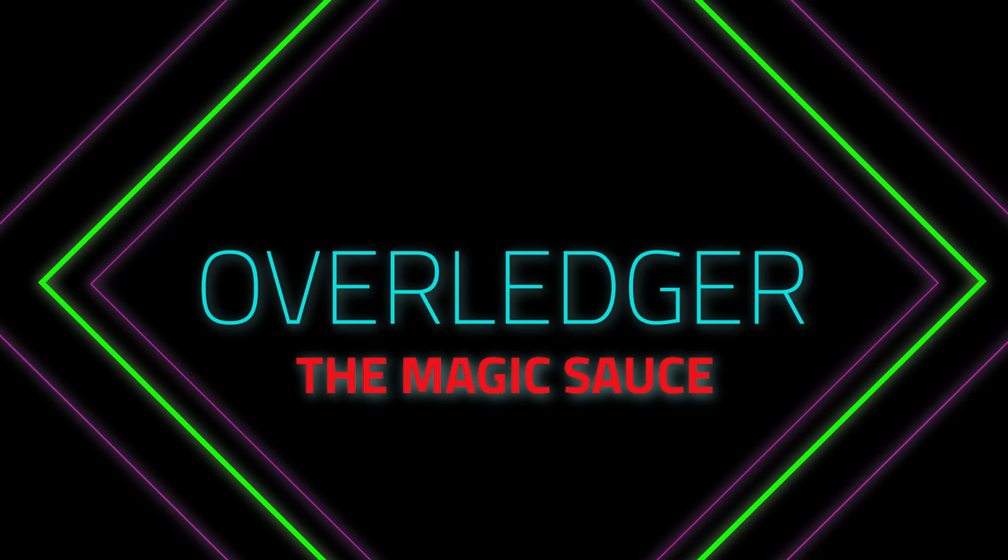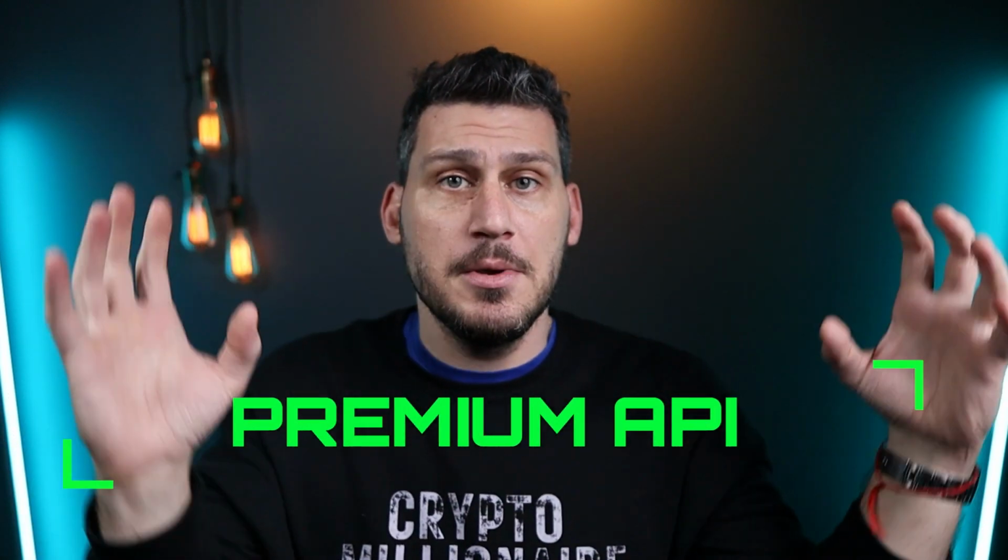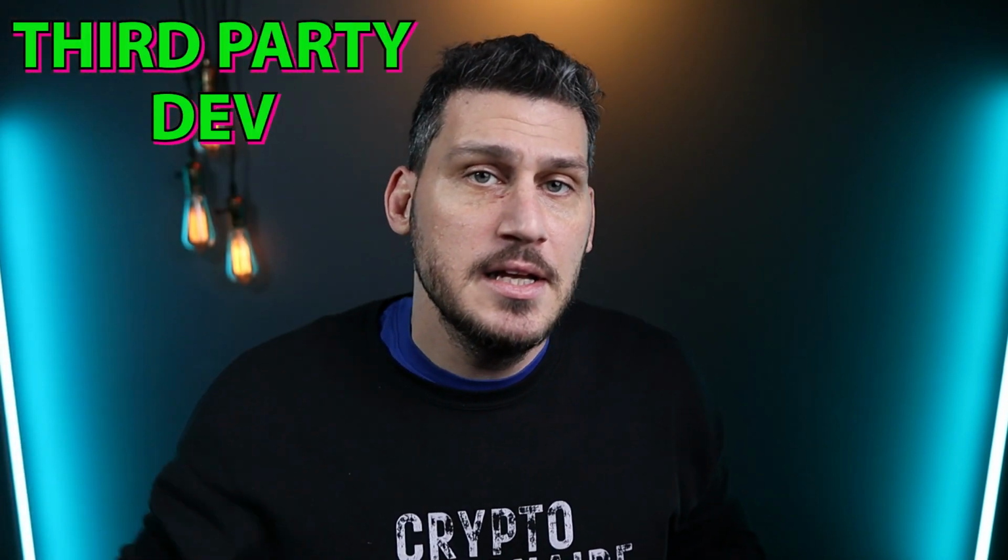Quant has something called the Overledger, and Overledger is what allows it to implement this strategy of interoperability between private use cases, hybrid use cases, government use cases, small use cases, and large use cases all alike, which means that whoever uses Quant for whatever use case, you will be able to find what you're looking for using the Quant network. Quant network, very, very simple. You have the Overledger, then you have the core API, then you have the premium API, then you have the Quant developers, and then you have third-party developers.